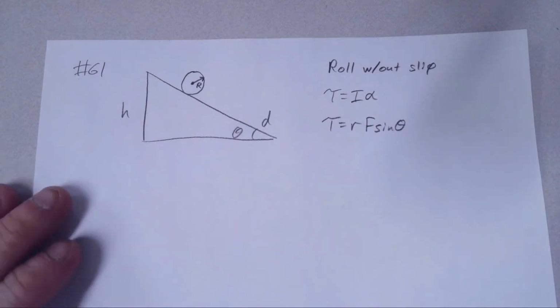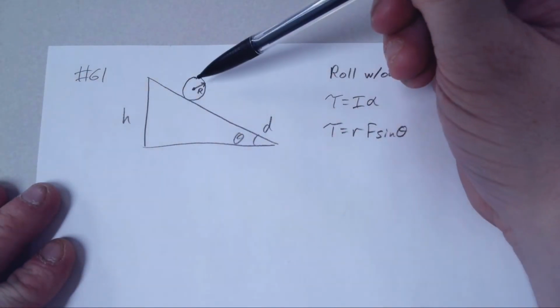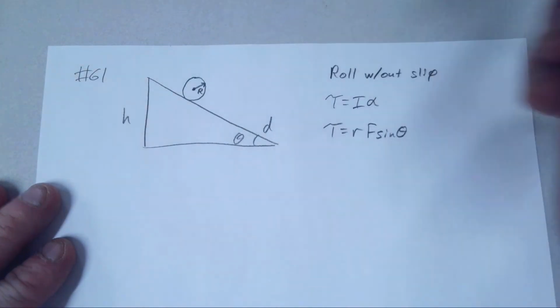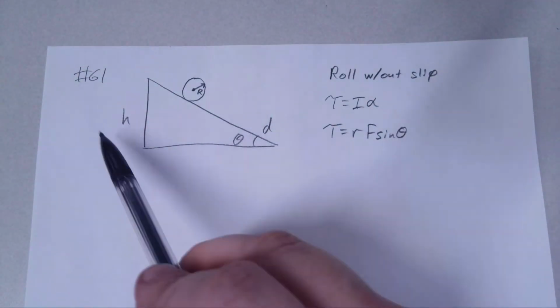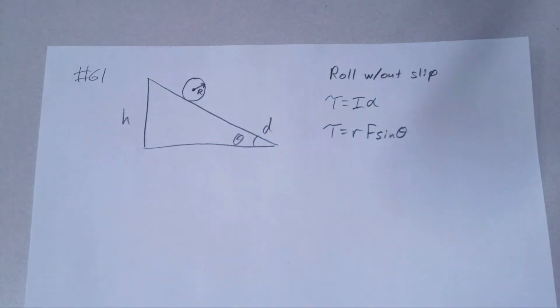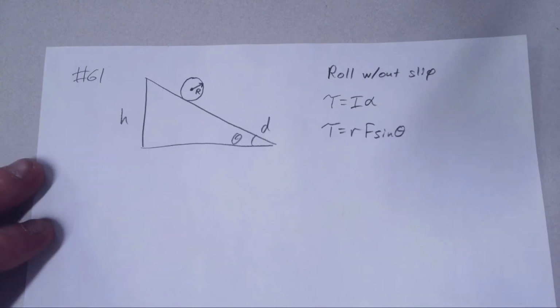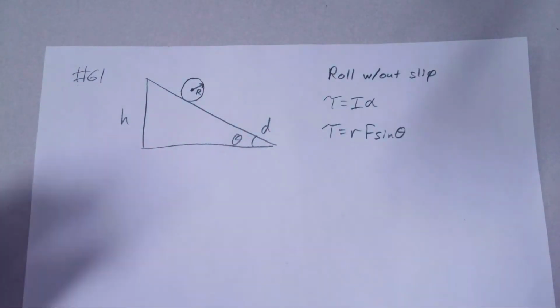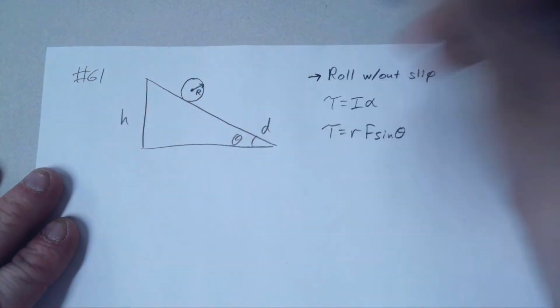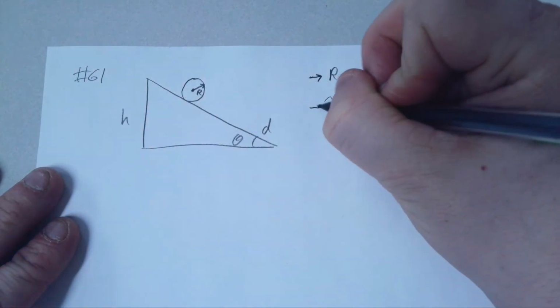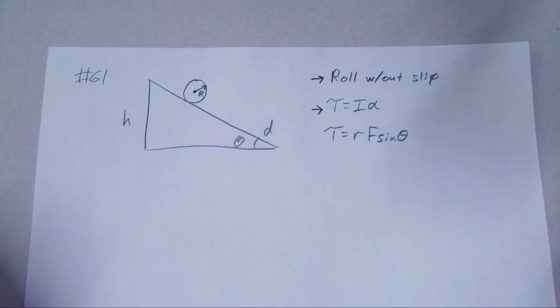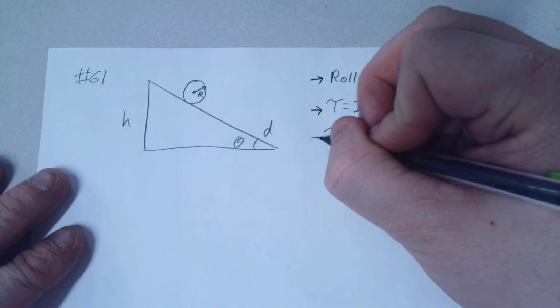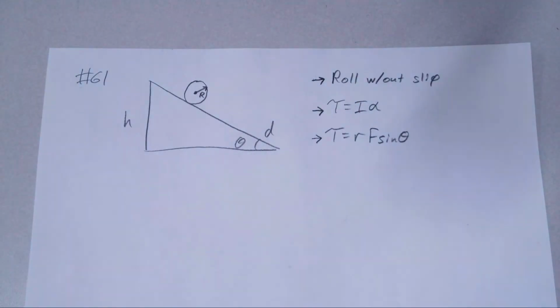I'll explain here. So what this problem has is a disk. We have a uniform disk that is on some inclined plane. We have the height, we have theta. It tells us the distance for how long the ramp is. We are given a disk of radius r, and some things we need to realize: we are rolling without slipping, that torque is equal to I alpha, or the moment of inertia times the angular acceleration, and also that torque is equal to R F sine theta.